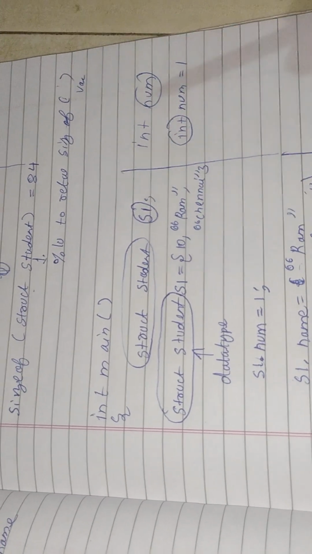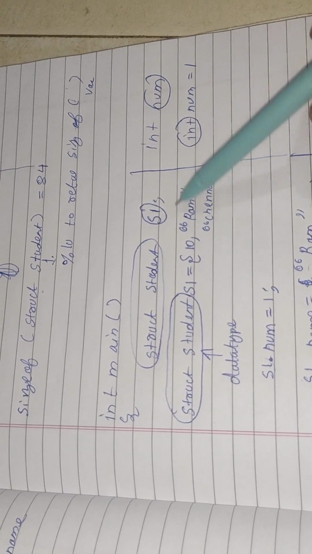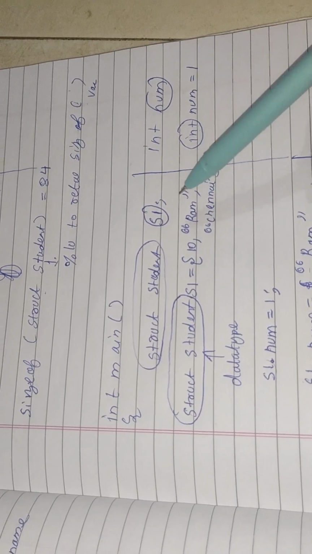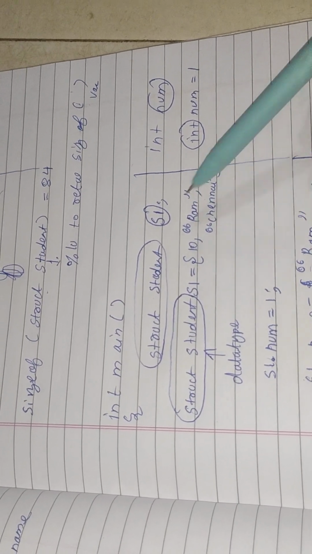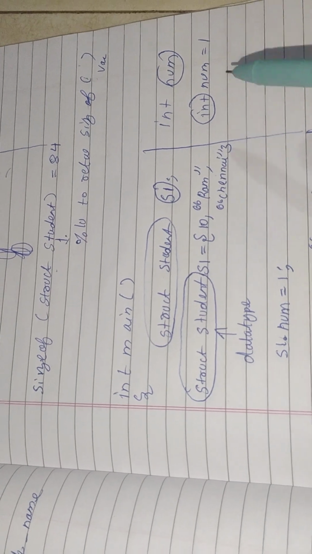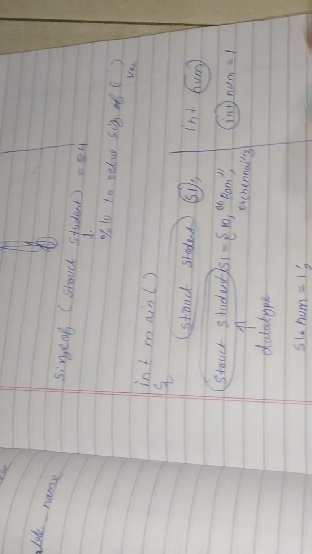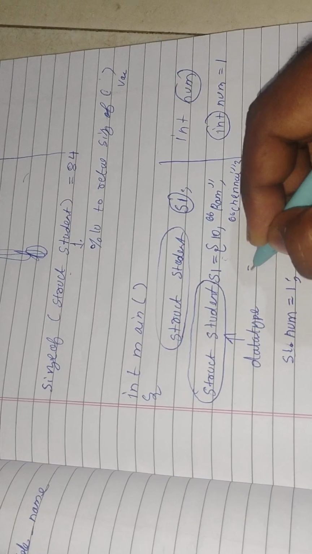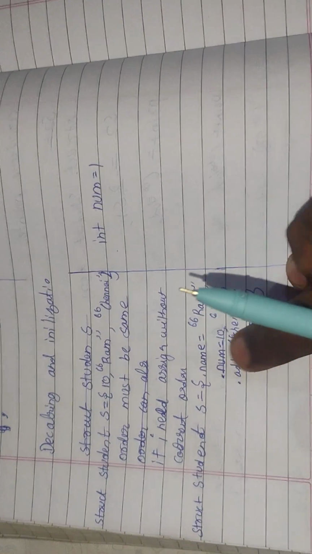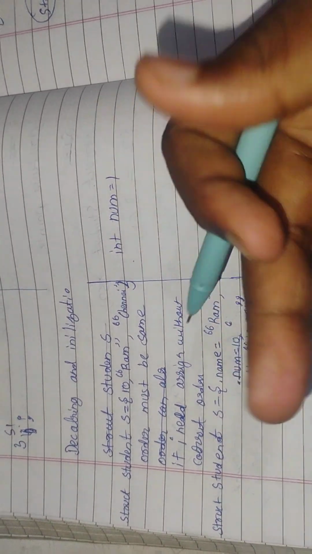Sir, I can also initialize the values this way. I only need to follow the order? No need. You can also initialize like this. Look, here I can also initialize like this.